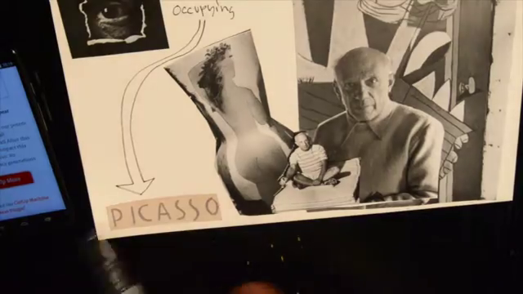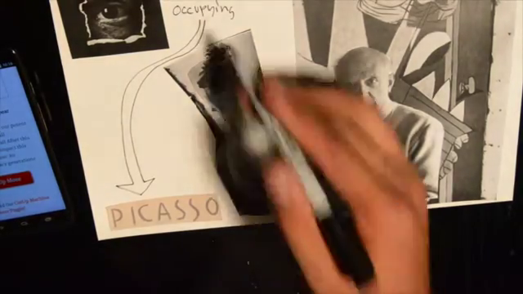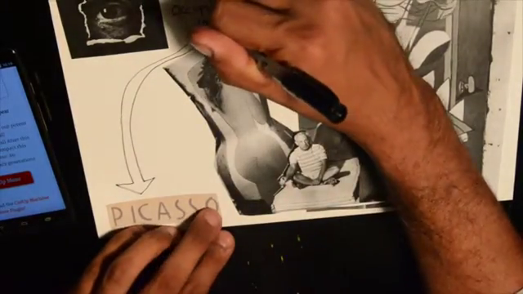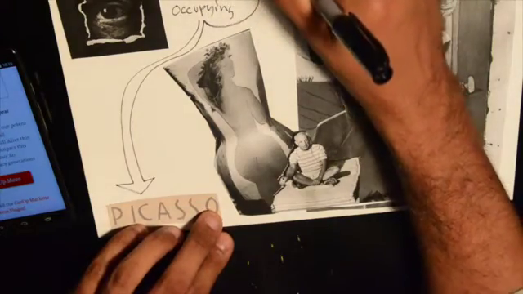With the last word ending with Picasso, I just kind of created this little shape, this little arrow.